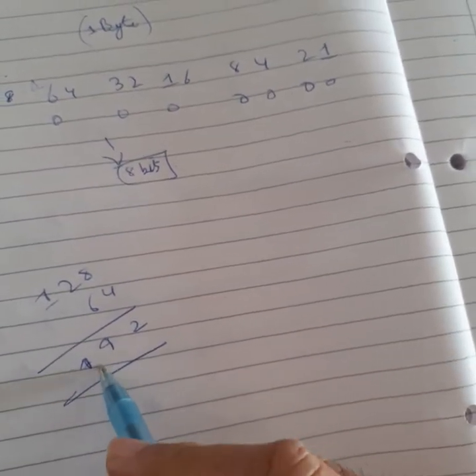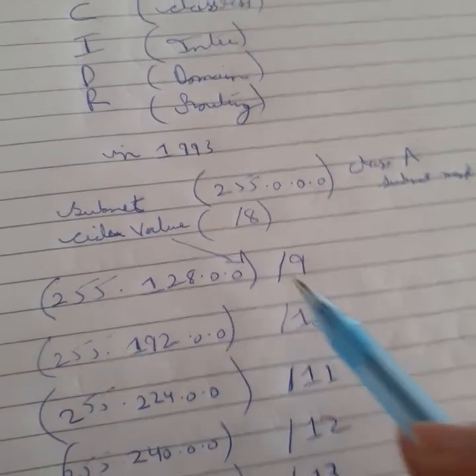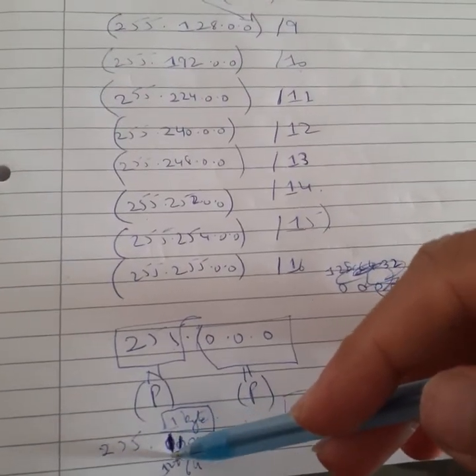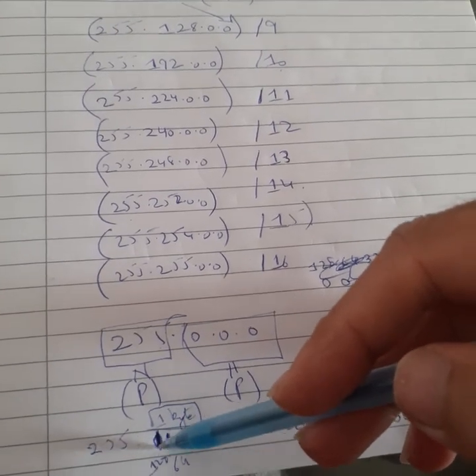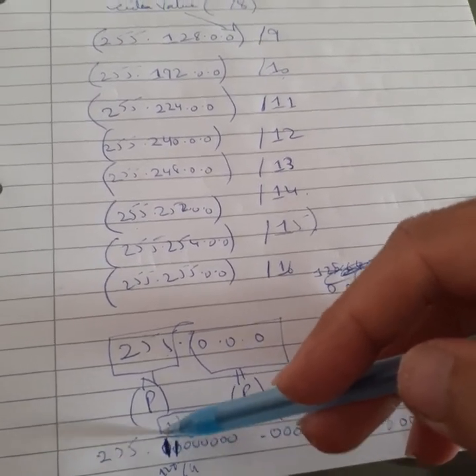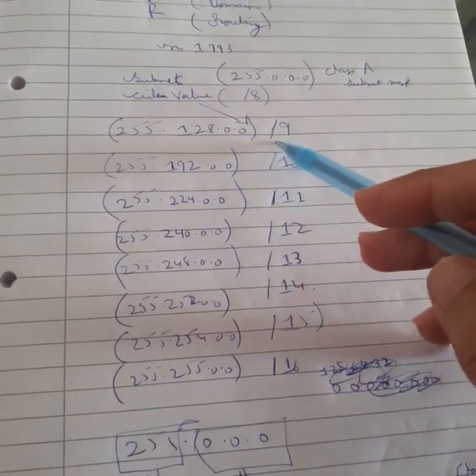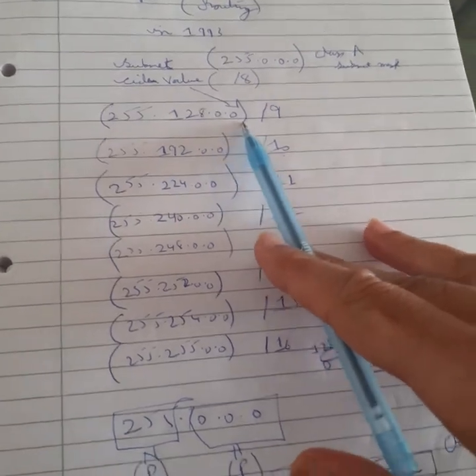And where is the 192? Move on to the next page. There we go. So that's a /10. So the idea behind this, if 0 changes to 1, 128, that's a /9. Now this is where our subnet masks are changed.